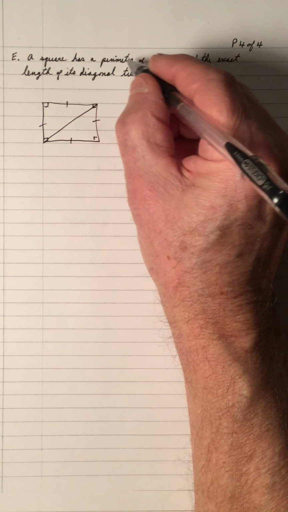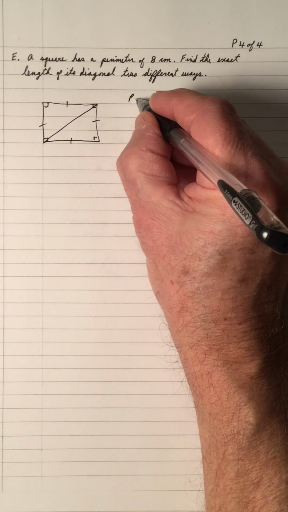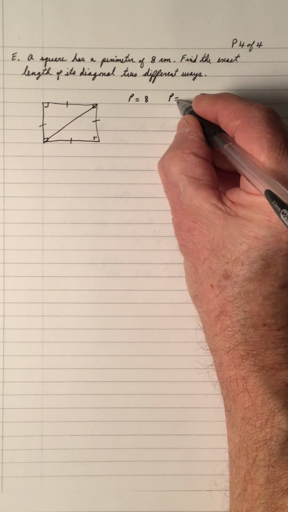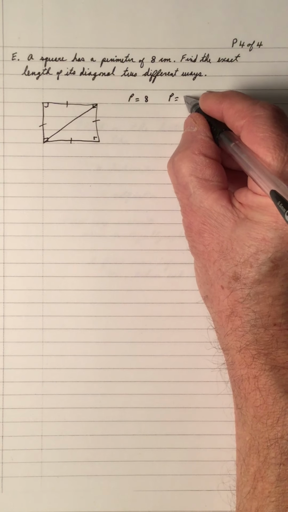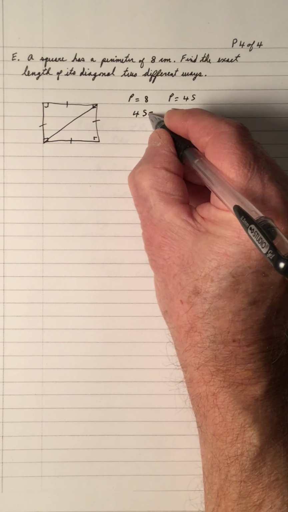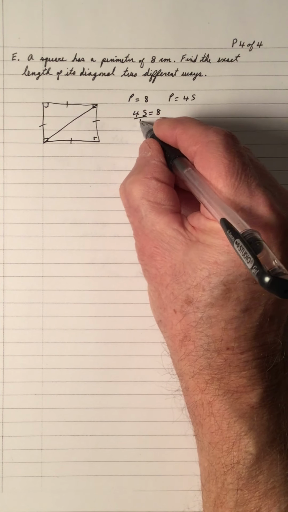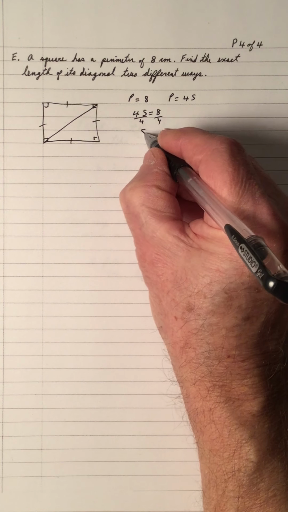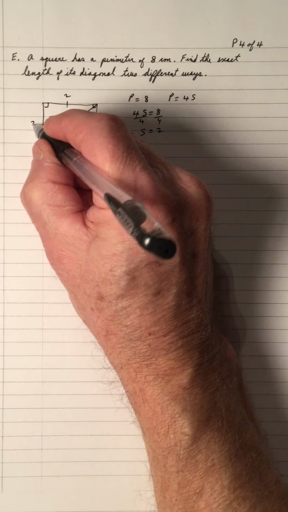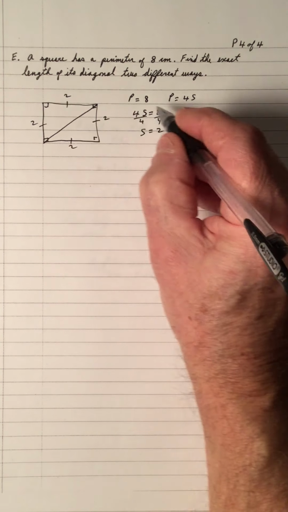So let's see, a square has a perimeter of 8. The perimeter of a square is 4 sides added up, so it's 4s. So that means that 4s equals 8. Divide by 4. S is 2. So that's a 2, 2, 2, 2.